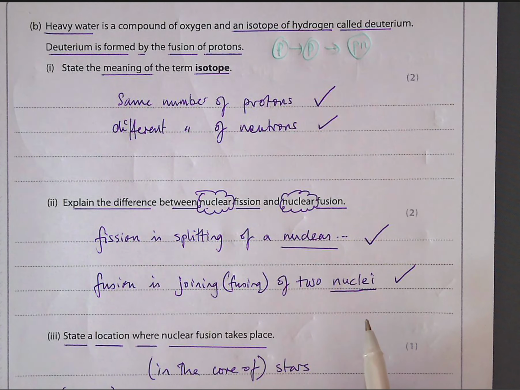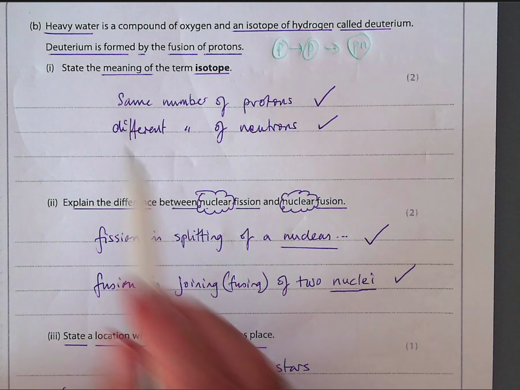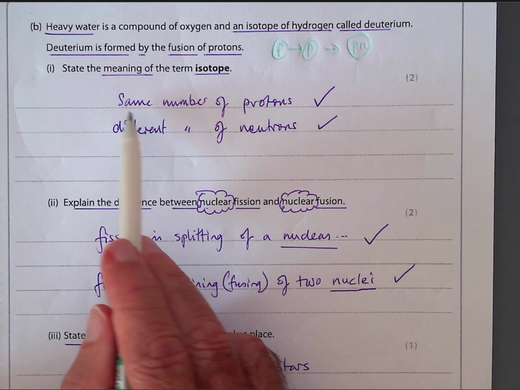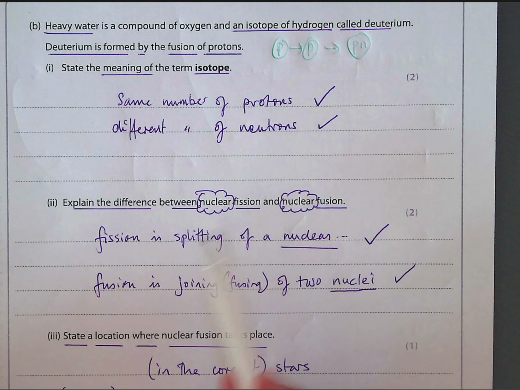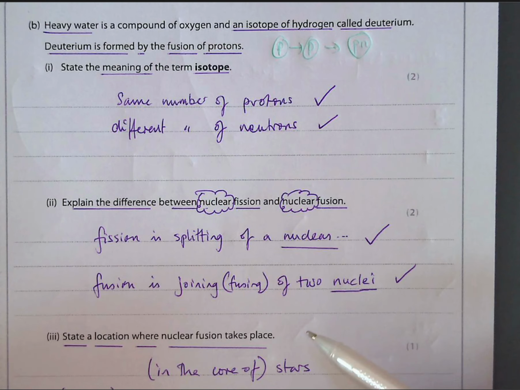And then finally, you need to state the meaning of the term isotope. And as simple as that, you need to have the same number of protons and a different number of neutrons. That's the only way to get the 2 marks.